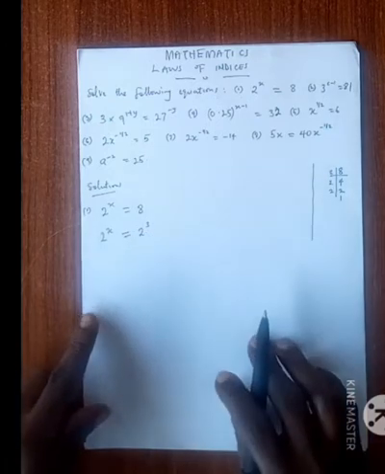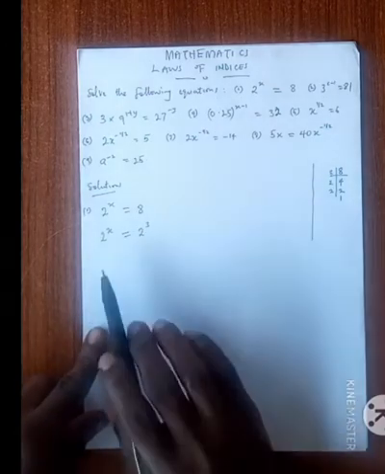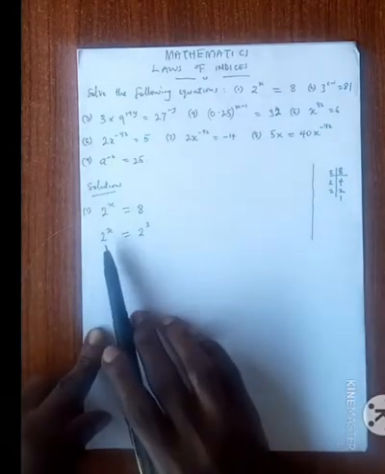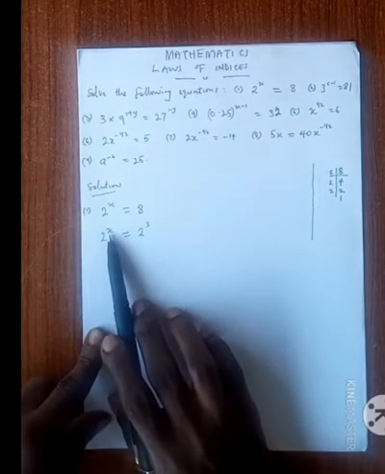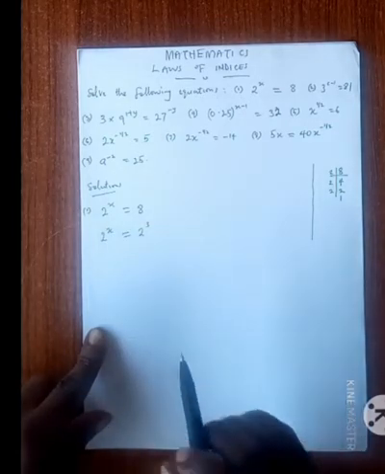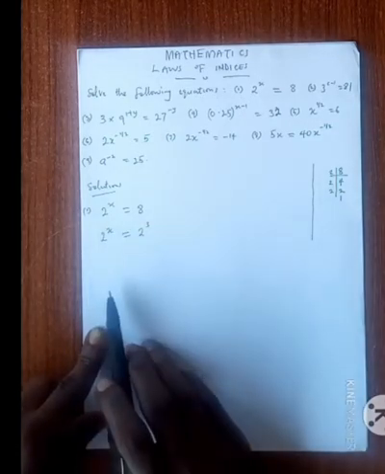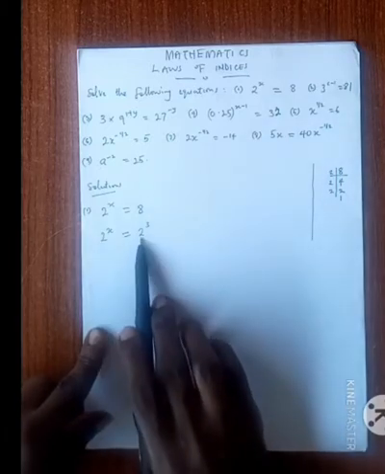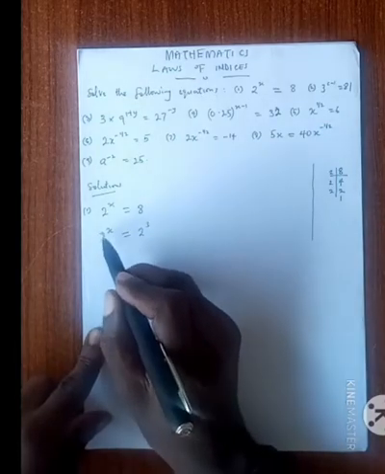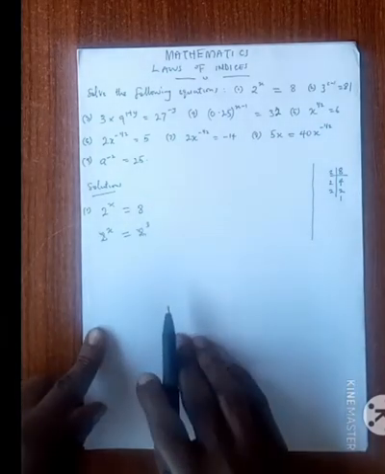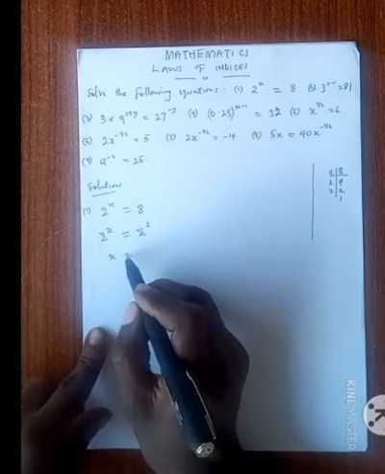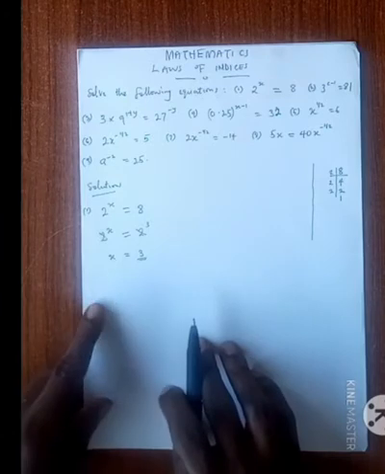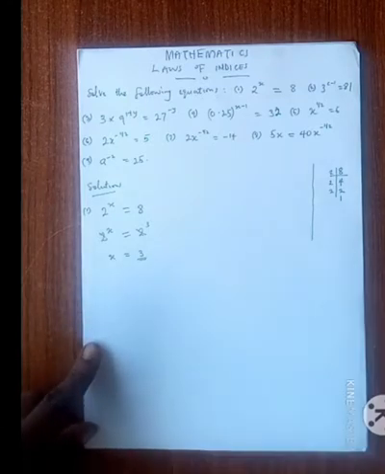The essence of doing that is that we want to cancel out, and the cancellation can occur either at the base level or at the index level. Whichever level where we have a common number is where the cancellation is going to take place. The base here is equivalent to this base, so this one cancels this, and we are left with x is equal to 3, which is the required result. That is the solution to number 1.